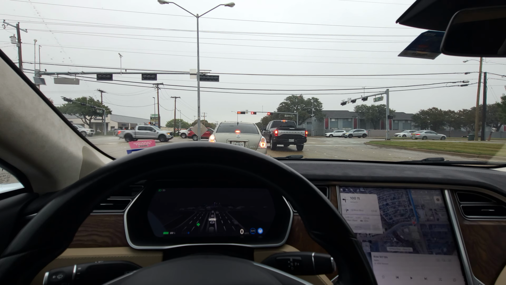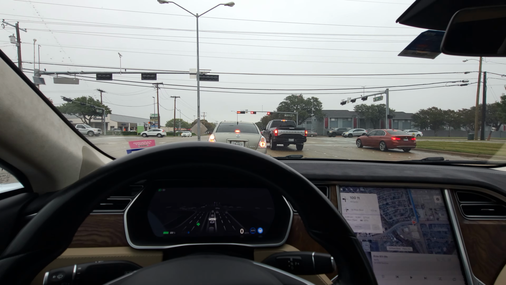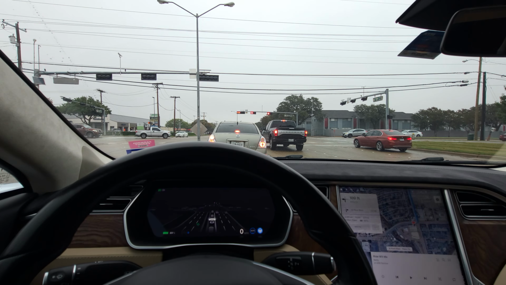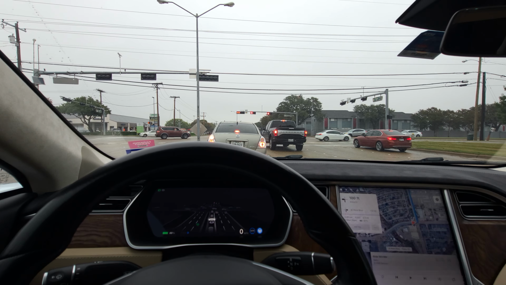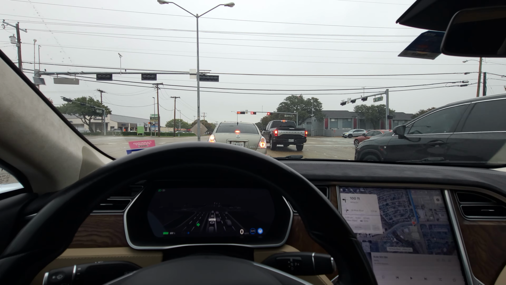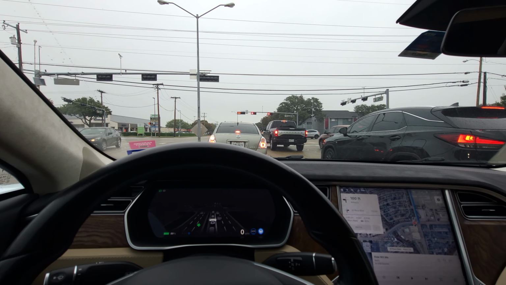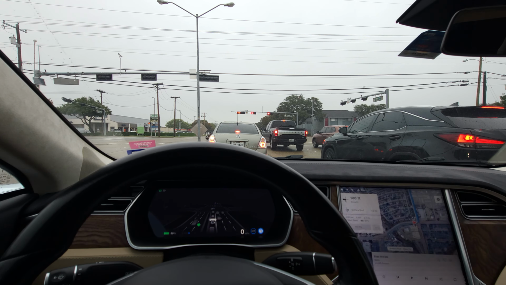So far so good. We smoothly got into this left-hand lane here, and I'm happy. I do, by the way, have my hand on the wheel at all times. That keeps the nag gone. There's no interior camera on a legacy Model S or X like mine, so you do have to continue to put a little torque on the wheel, otherwise it will nag you to pay attention.